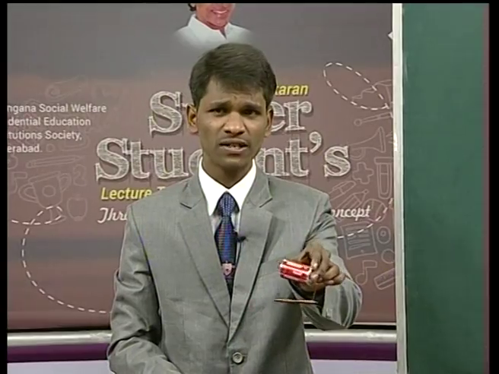What do you observe, Spheros? Yes, the iron pins are attracted.